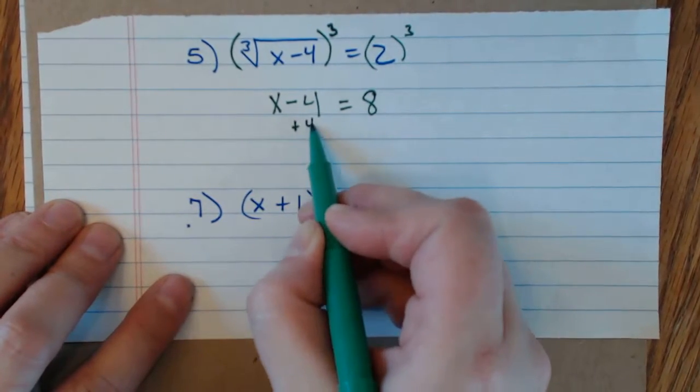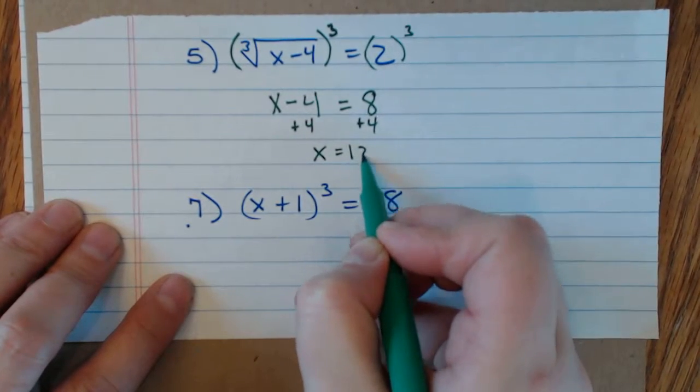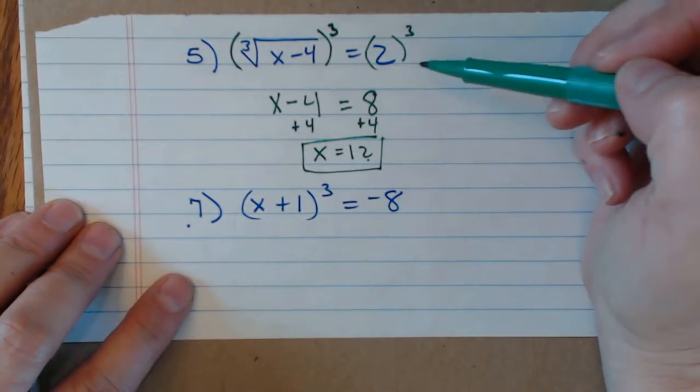Again, I just have one more step to finish solving, and I end up with x equals 12. I can place 12 back into my original equation to check it.